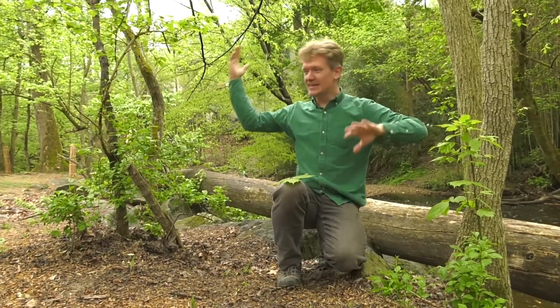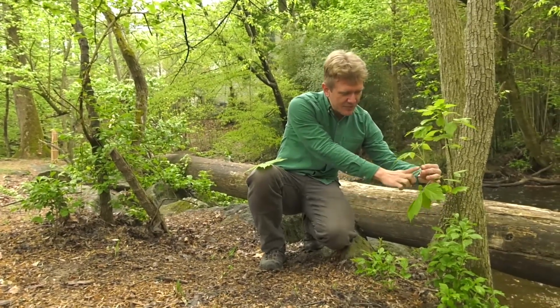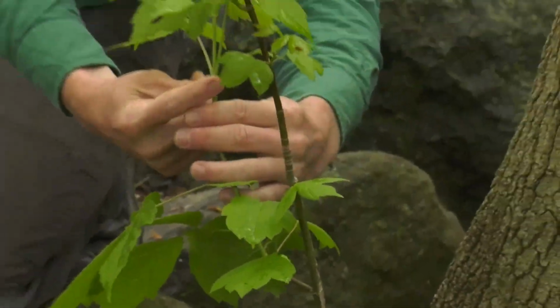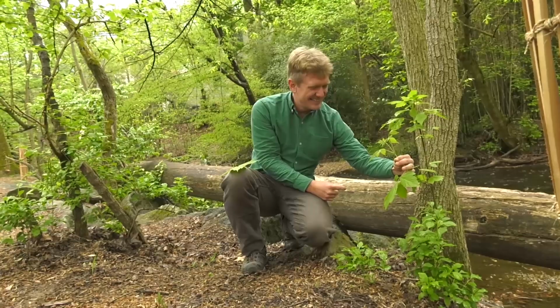So alternate, opposite. And if you look closely at this whole stem, which way would you say these leaflets are coming off? Anybody want to give a guess? Opposite. Exactly.